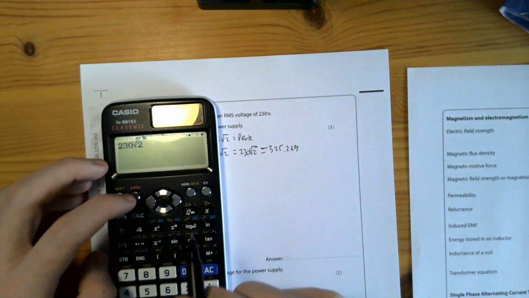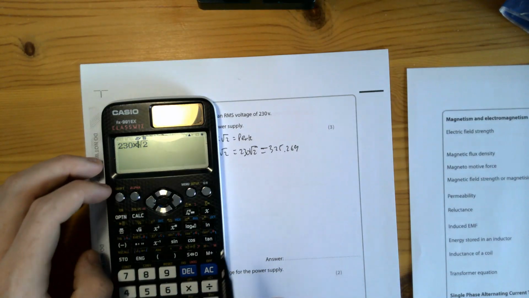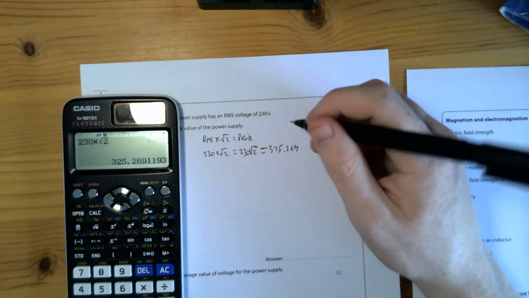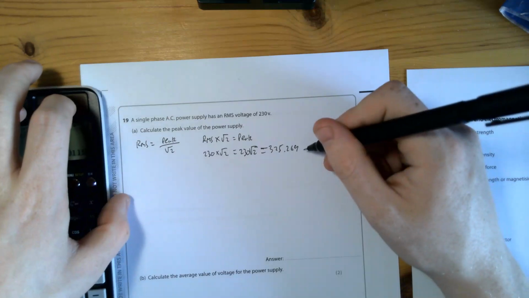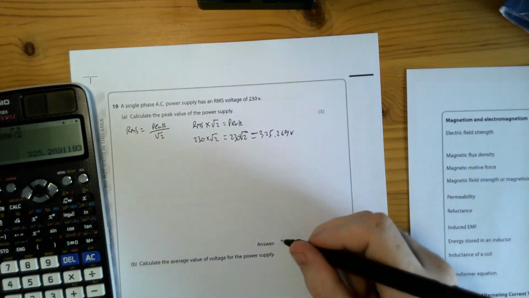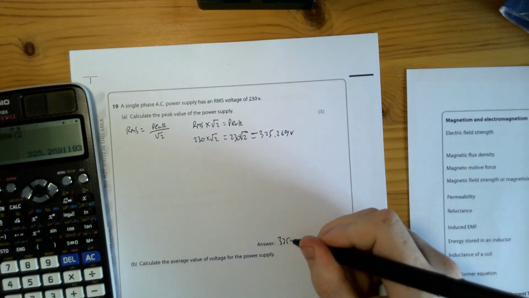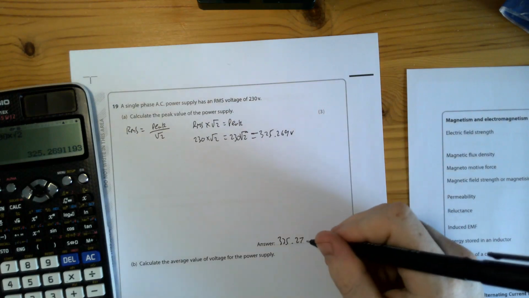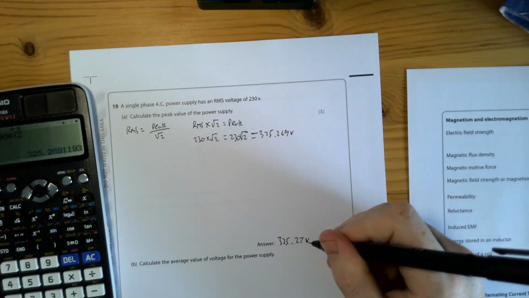Just double check, yeah. Okay, 325.269, that's going to be the peak value of voltage. And I'm going to write that on my answer line. 325.27, rounded to 2 decimal places, volts.